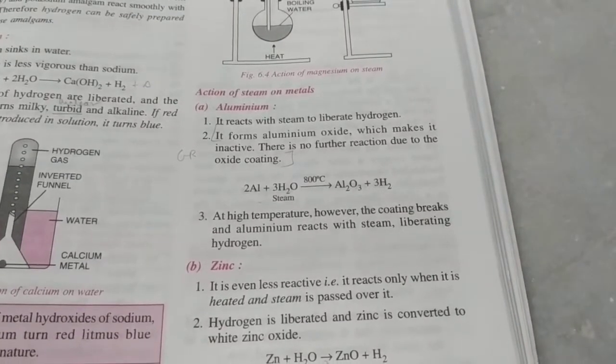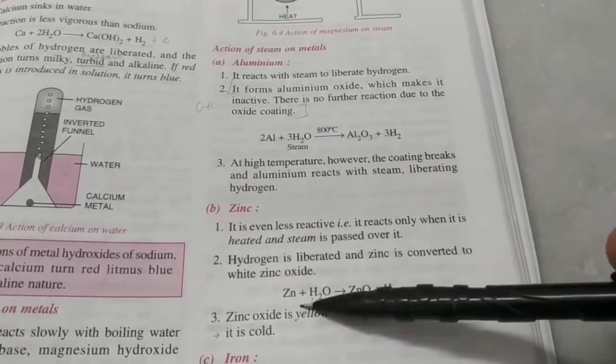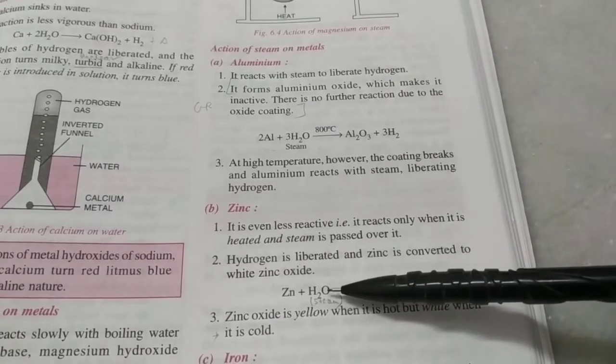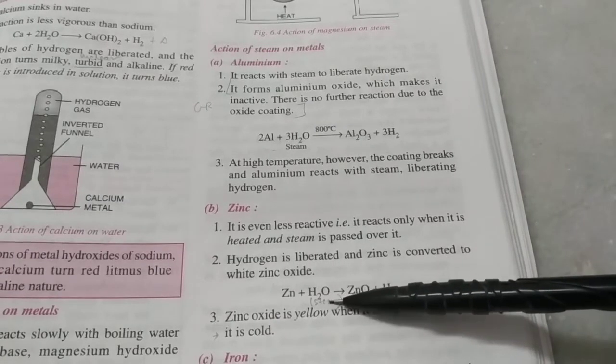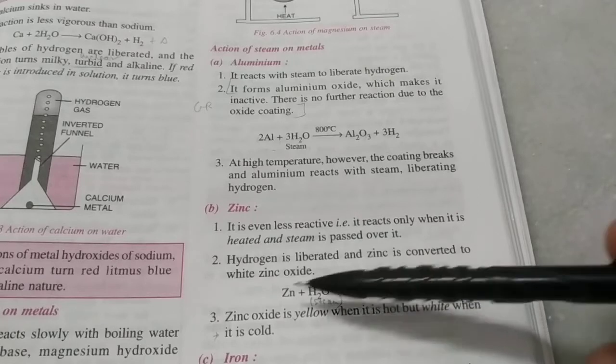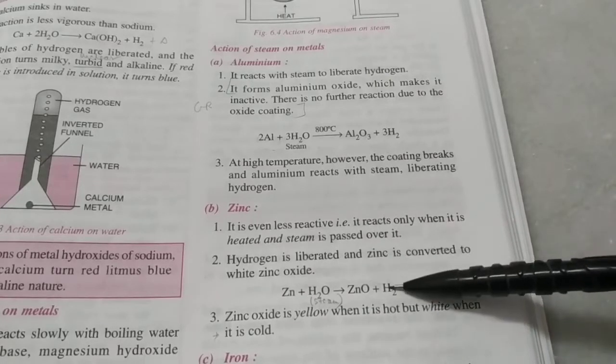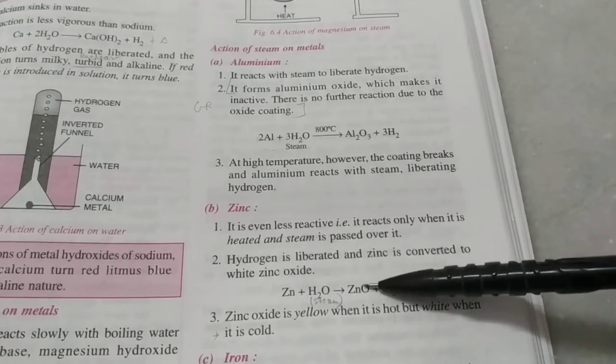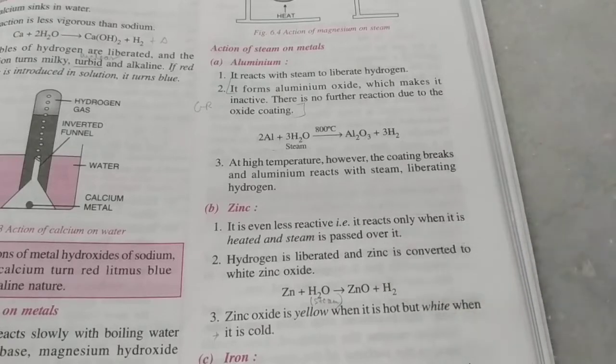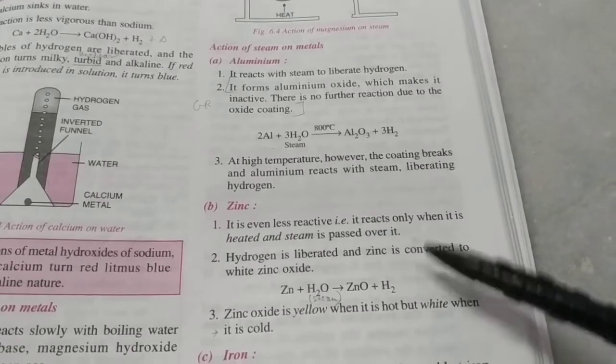Let's try something else. Let's try zinc. Yep, zinc will also react with steam, and it's very important that in your equations you write steam, because if you don't, it's assumed that it is reacting with H2O water, but it doesn't react with water. It reacts only with steam at high temperature to give zinc oxide plus hydrogen. So the residue left behind is yellow when hot and white when cold. So this seems to be a good method.